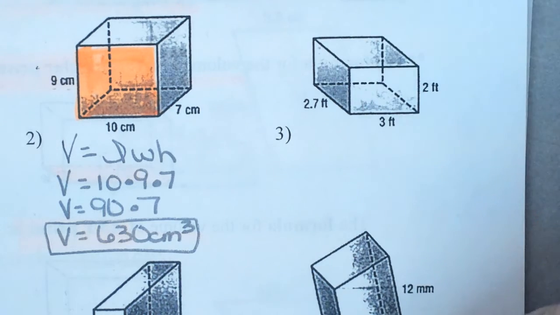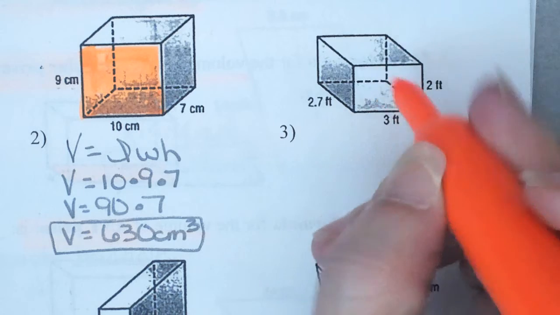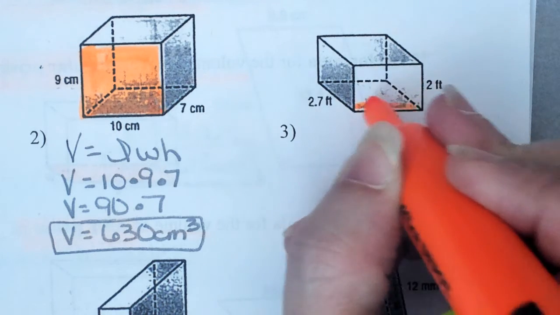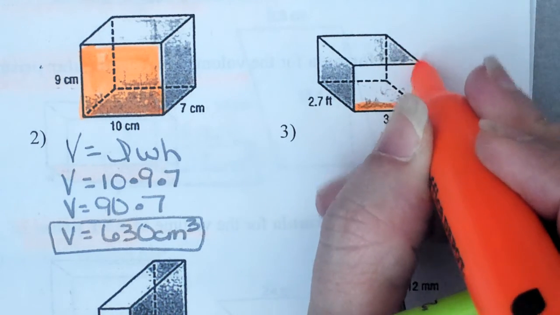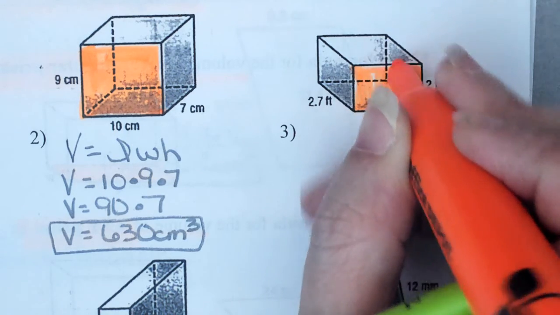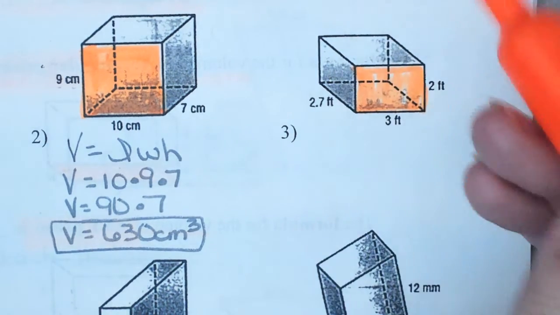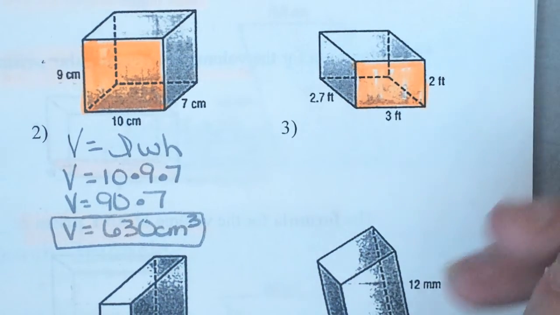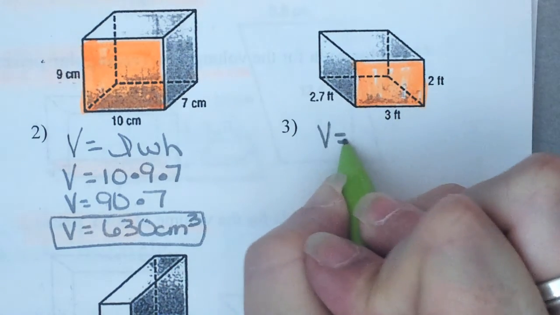Number 3, what do you feel like the base is? I keep thinking it's 3 right here and 2. Yeah, that's what I've been using. Just make sure you're shading them in.